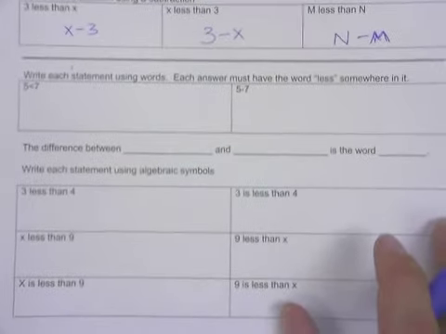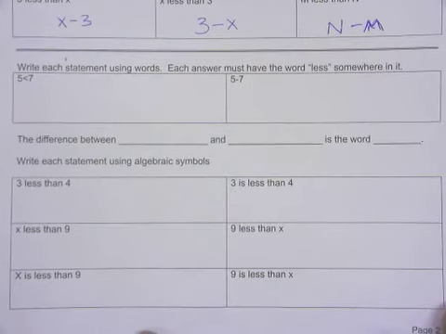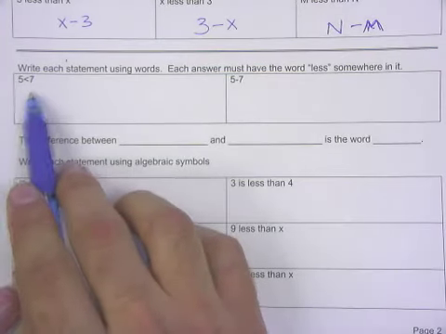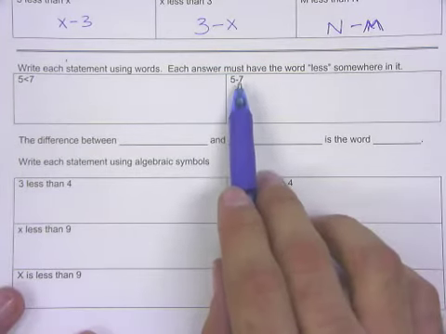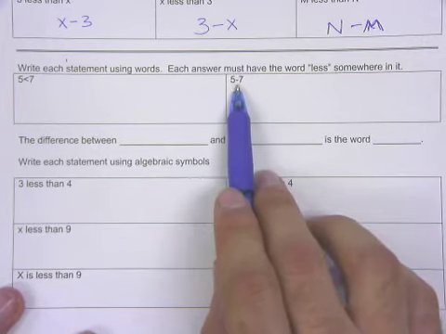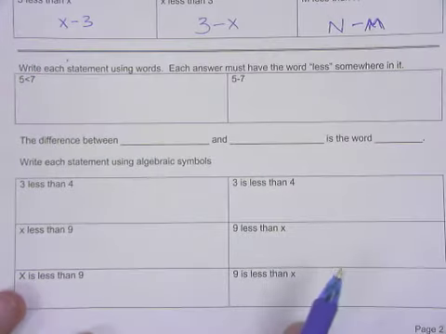All right, last little bit of our conversation, I promise. We're almost there. Write each statement using words. Each answer must have the word less somewhere in it. So I want you to write this with words, and I want you to write this with words. But over here, I want you to be careful. Don't use the word minus. I want the word less to be somewhere in your answer. Pause the video, and then come back and spend some more time with me.